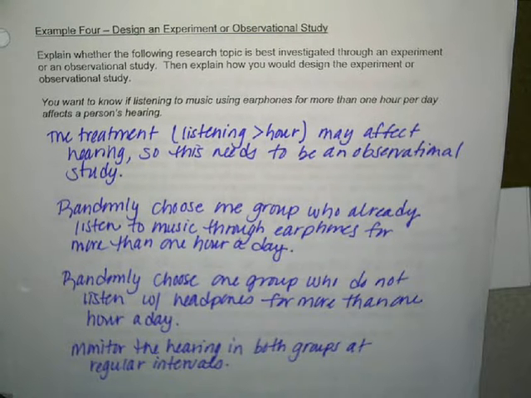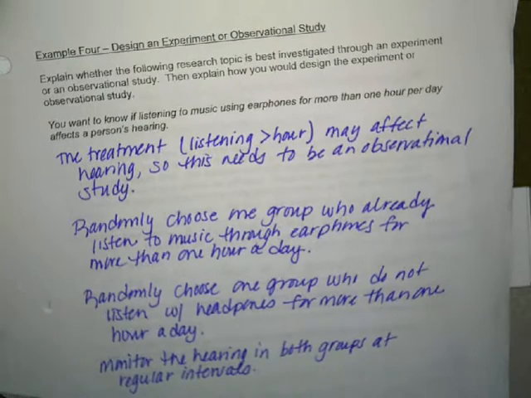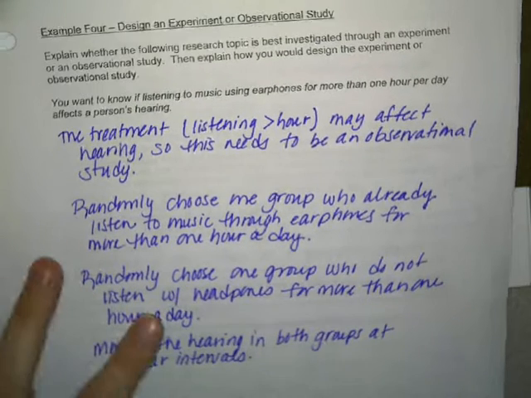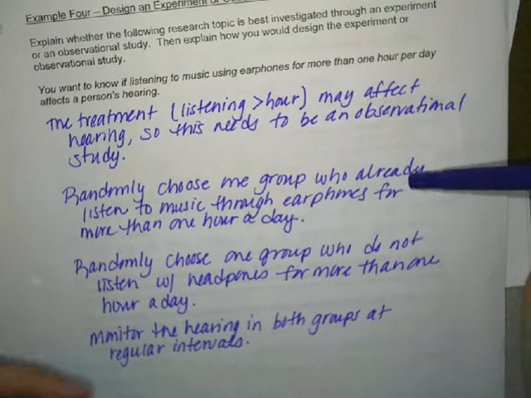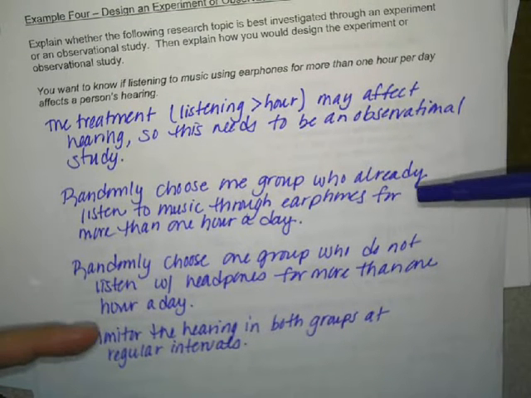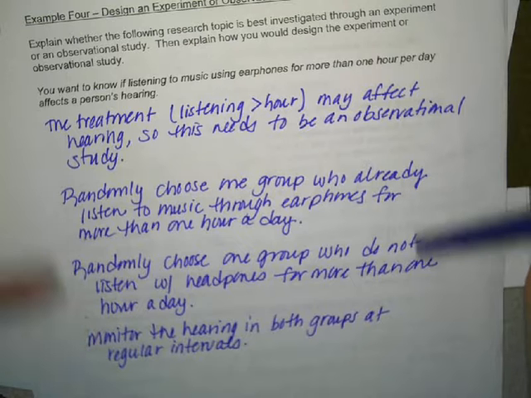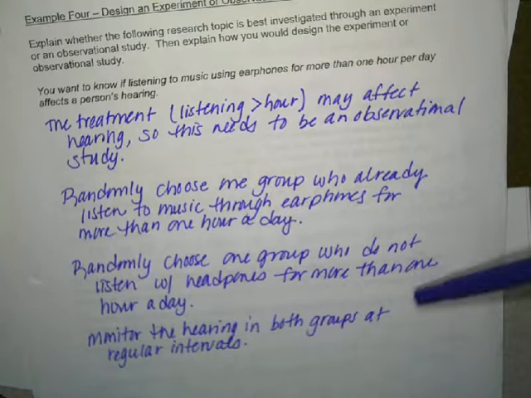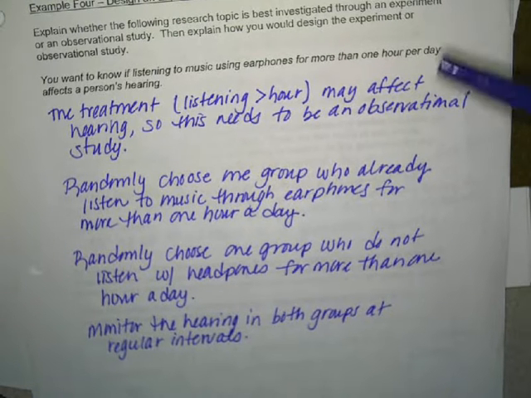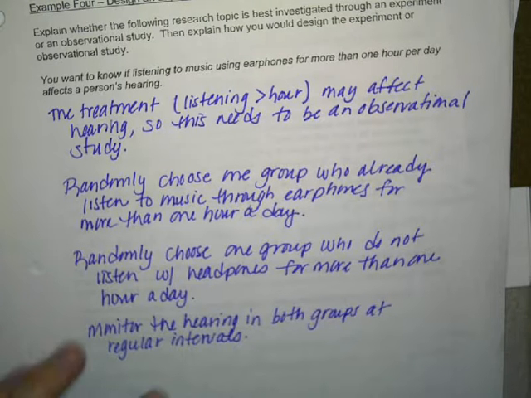So maybe one way you can design the observational study, you randomly choose one group who already listens to music for more than 1 hour a day. You randomly choose one group who does not listen with headphones for more than 1 hour a day, where the listening for more than 1 hour and under 1 hour is the only thing putting them in that group. There's not another reason. That's what the random means. And then basically you just monitor the hearing in both groups at regular intervals. So you say every 3 months I'm going to do a hearing test on you and see where you're at.